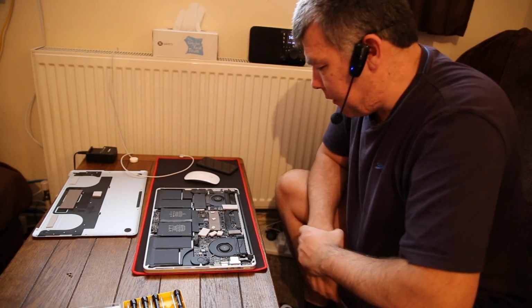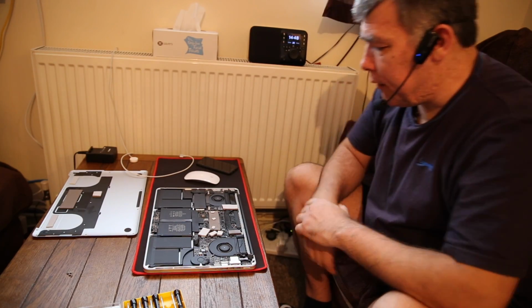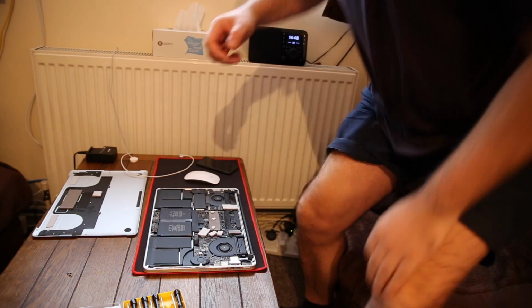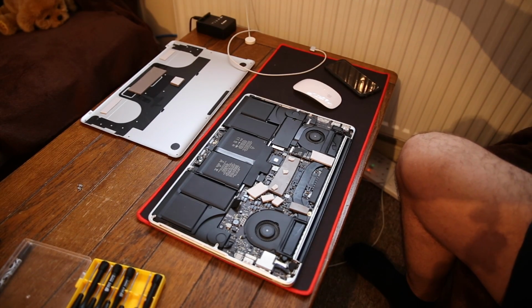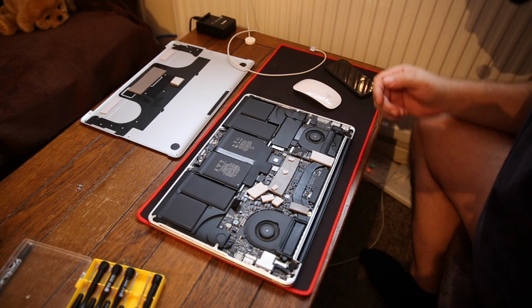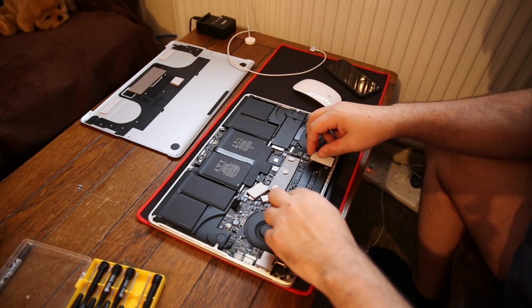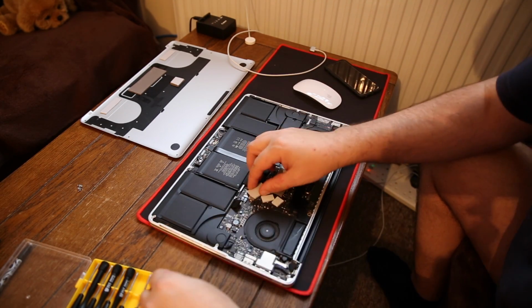So let's check what we have here. Let's bring the camera closer. So it's all what I've done. I extend the heatsink. Let's take everything out.